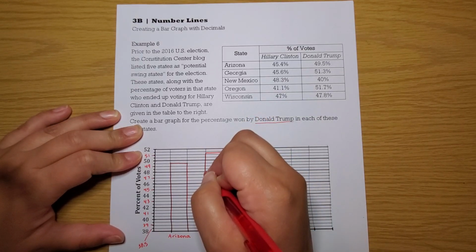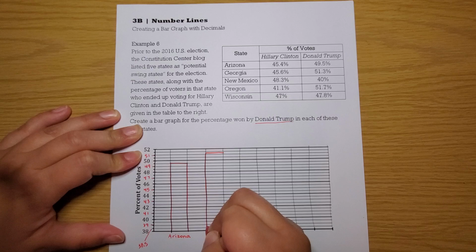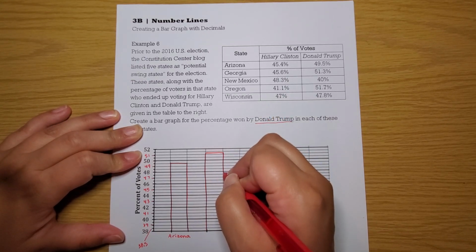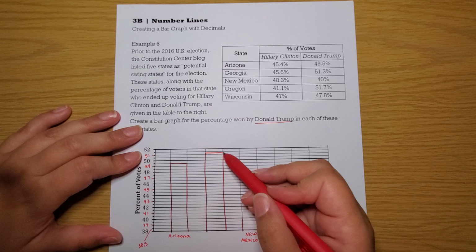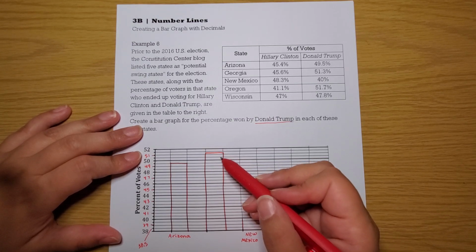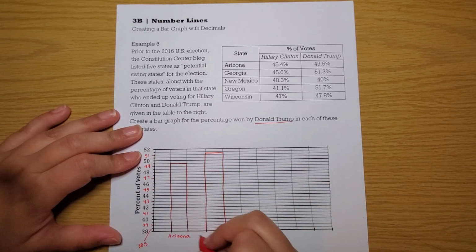And we'll draw that down. Remember, when you're graphing in these in-between spaces, you're just doing the best that you can, trying to get in the right box, or closer to the right line. So this is Georgia.